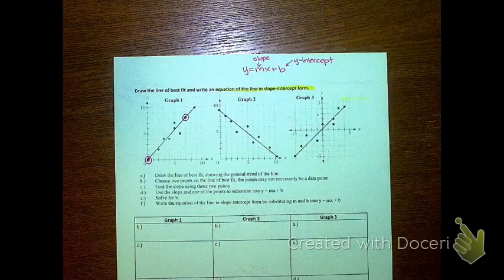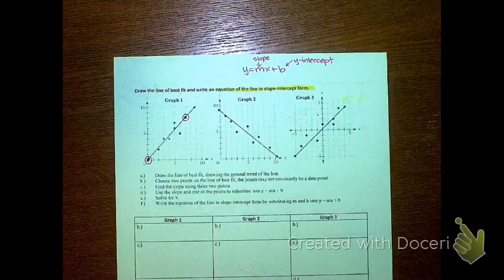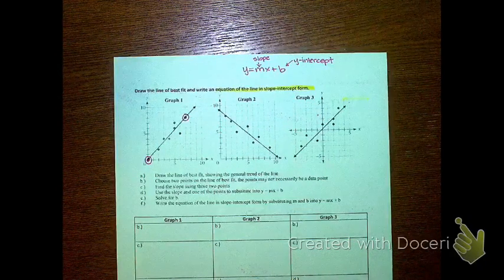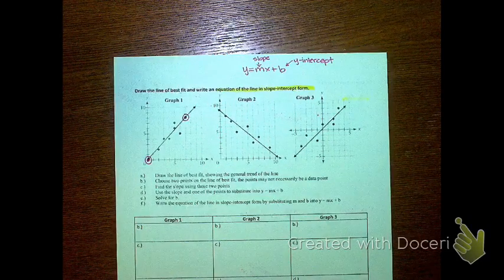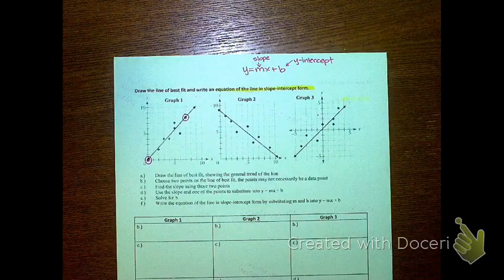Okay, now there's a couple different ways to find the slope. We could write down the points and use the slope formula. You guys remember the slope formula? y2 minus y1 over x2 minus x1. But that kind of takes a long time, right? How else could we find the slope not using the formula? Rise over run. Okay, let's do the rise over run.